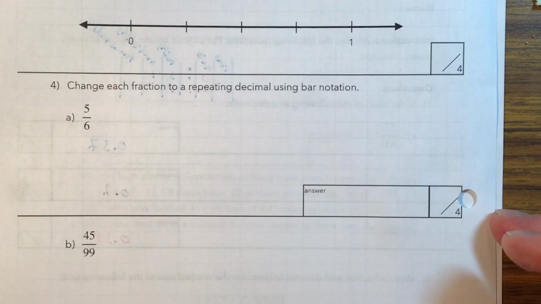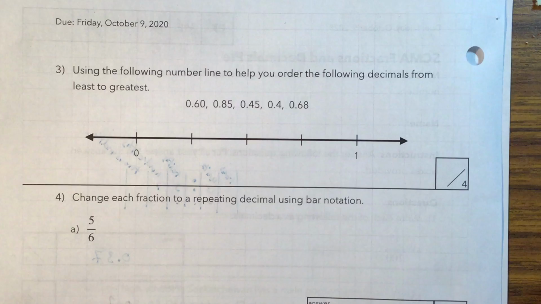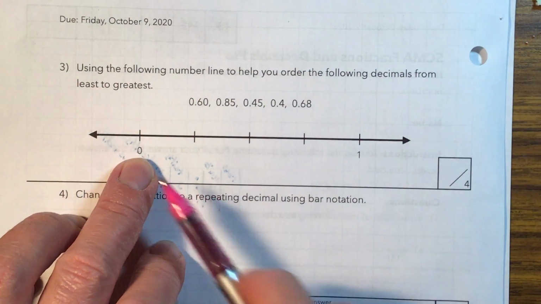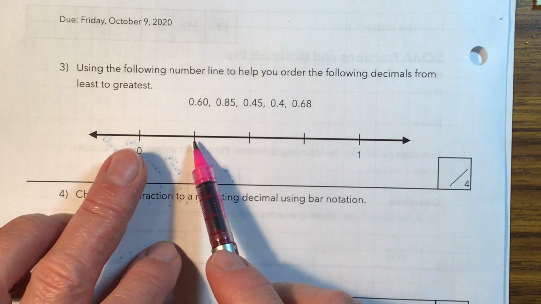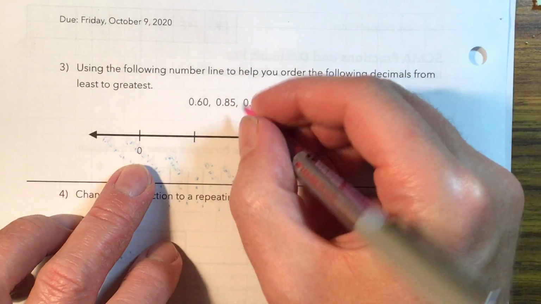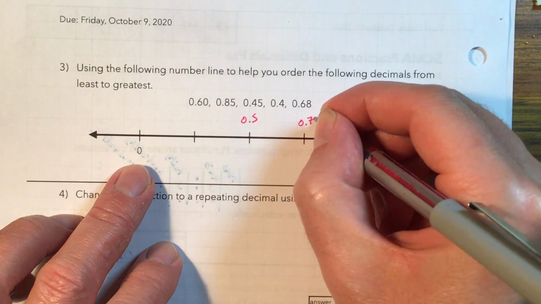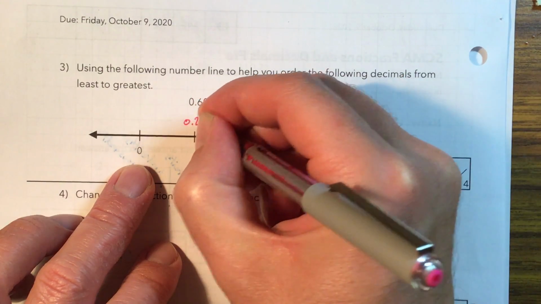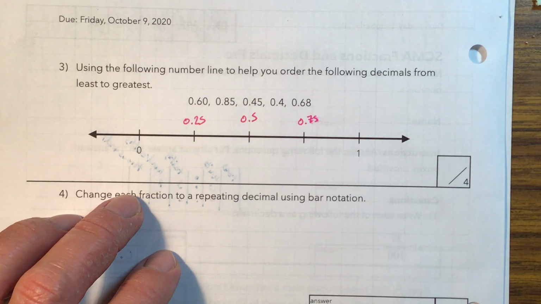All right. Using the following number line to help you order from least to greatest. So I've got some number line with some, what do they call these things? They're like our guidelines, right? This one in the middle would be 0.5. This guy here would be 0.75. This guy here would be 0.25. Benchmarks, they call them.